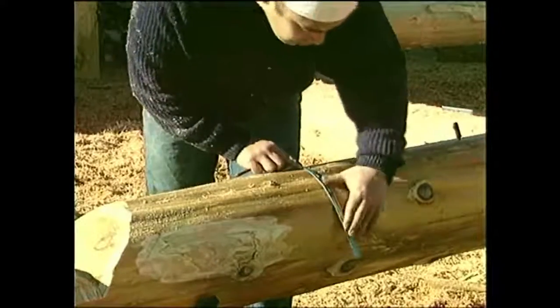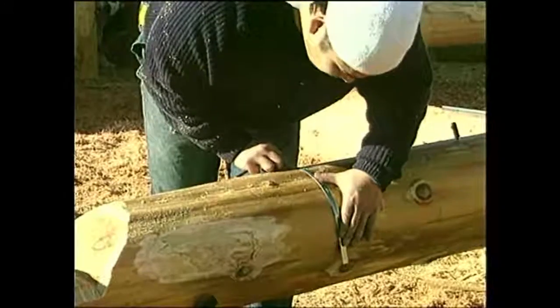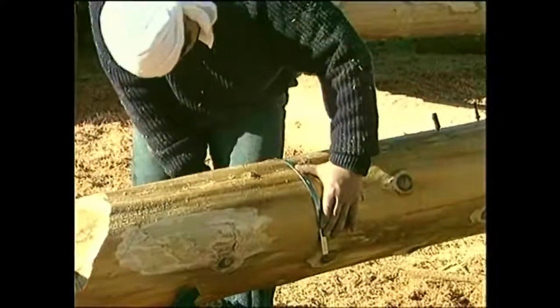Draw the line by bending the square or steel straightedge around the log and joining up your three marks.